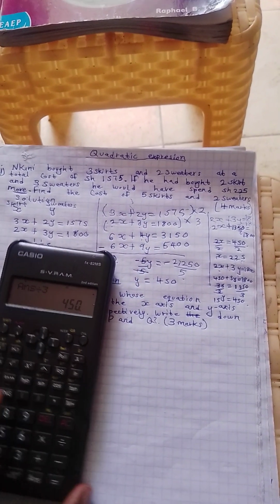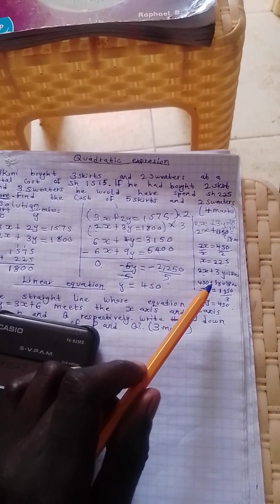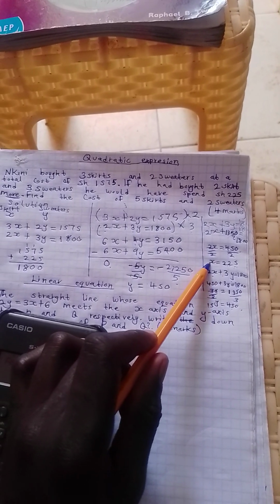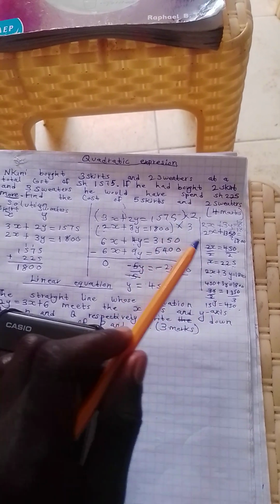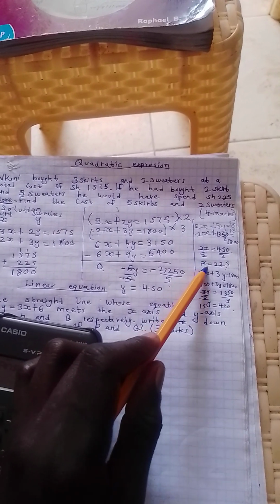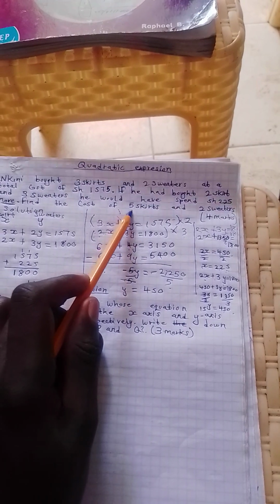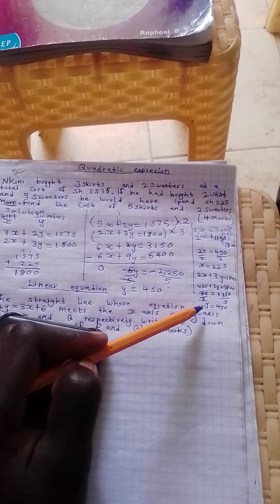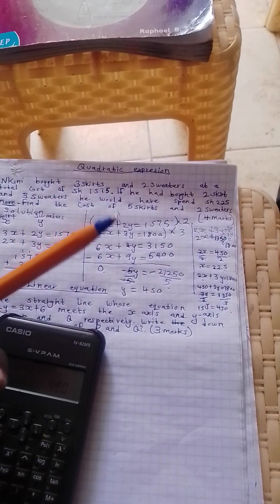The skirt was represented by x, so one skirt costs 225. You multiply 225 by 5 to get the cost of the skirts, and for the sweaters you multiply 2 by the value of y, which is 450, and then you get your answer, and then you get your 4 marks.